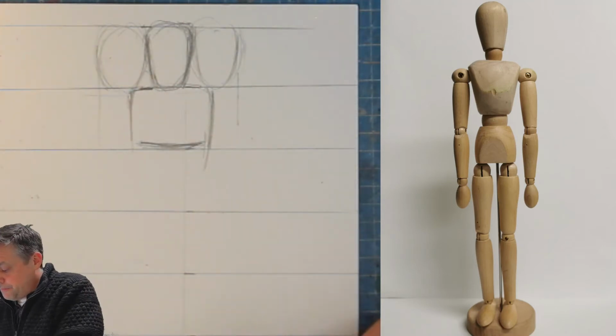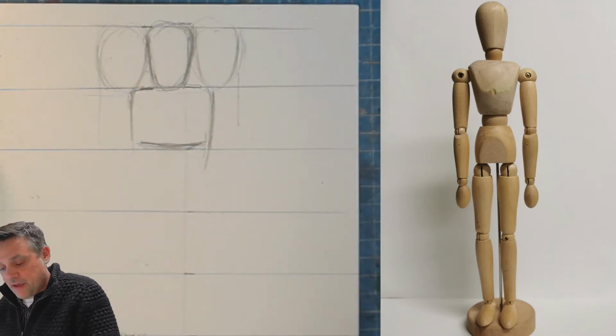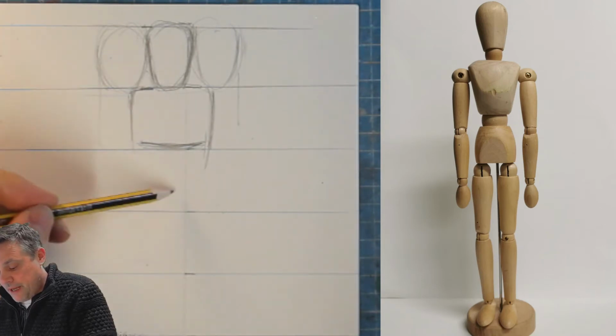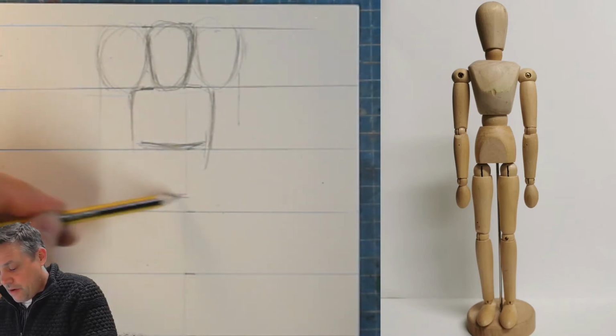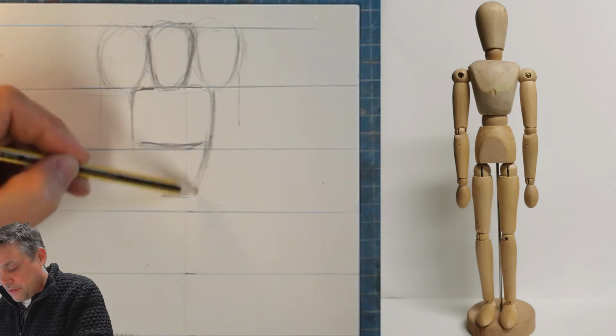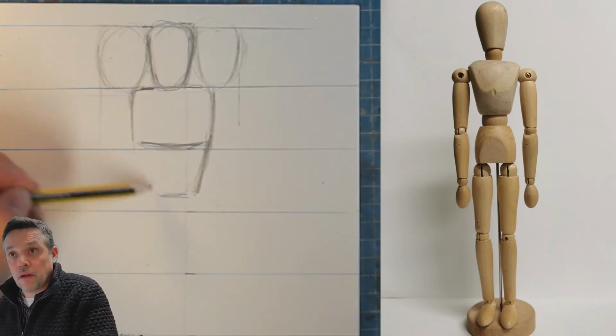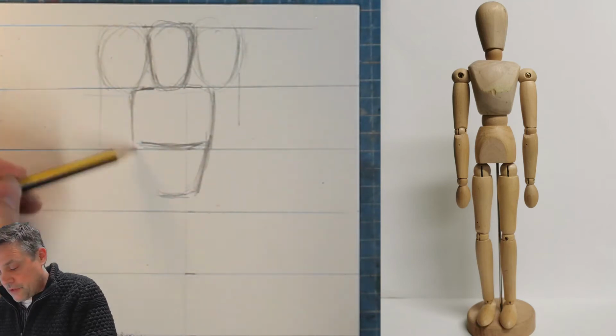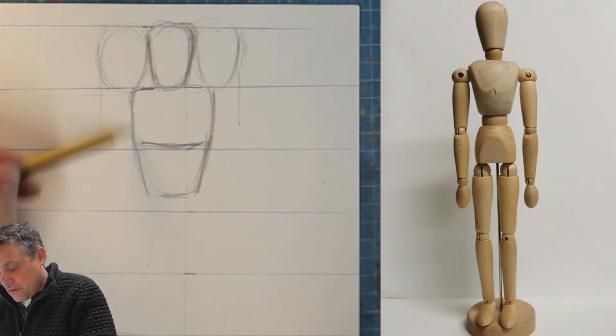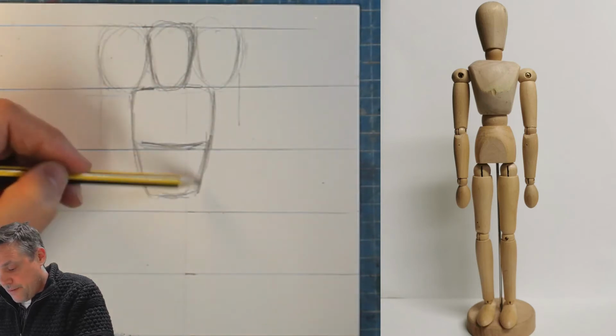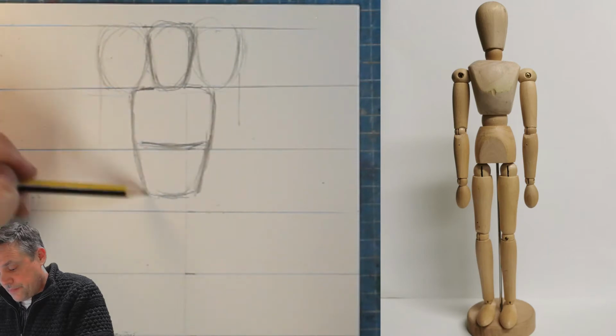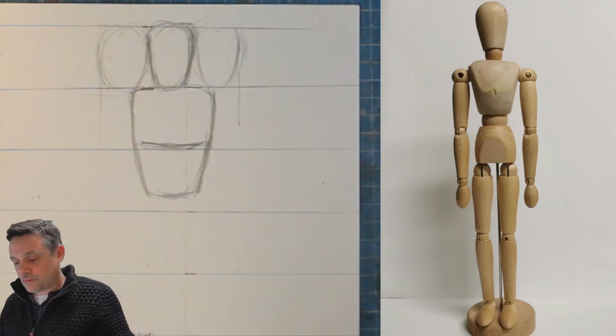And then about halfway down head number 3, which is row number 3, you've got the bottom half of the torso. So if you keep looking at the screen, or if you've got the worksheet printed out, you'll be able to see that too. Like that.